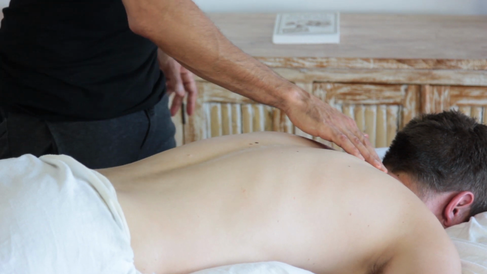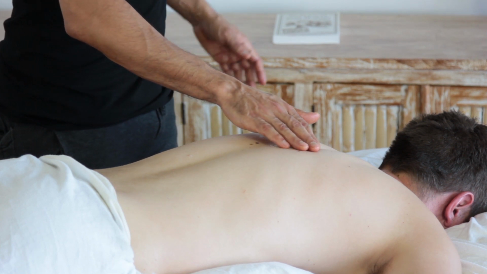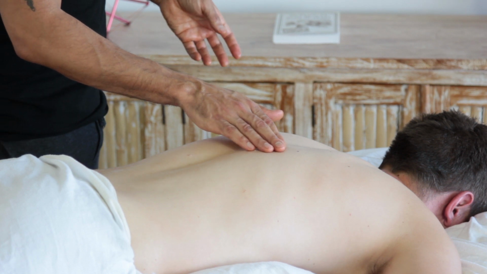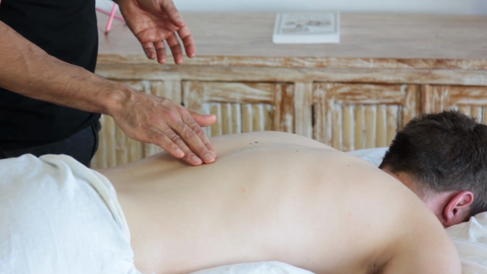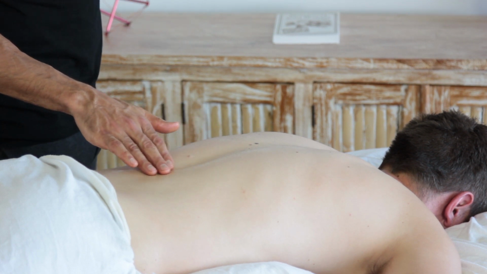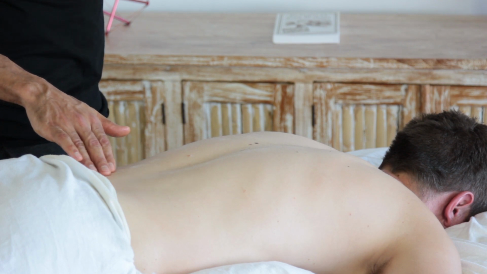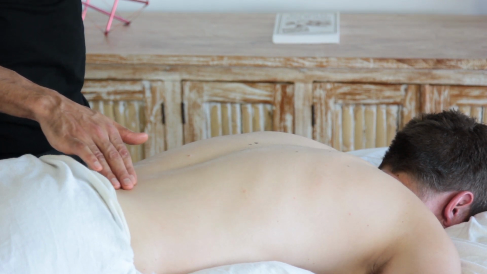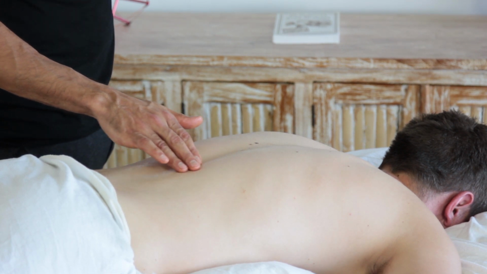And then once you've done that, you're going to be doing these nice figure 8 moves. What I'm using here is the pads of my fingers, and I'm really just moving around this oil. I'm not doing a massage here. I'm just distributing this oil across the spine and using figure 8 type moves, or an infinity symbol move.